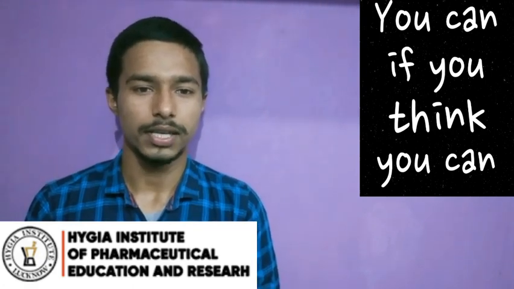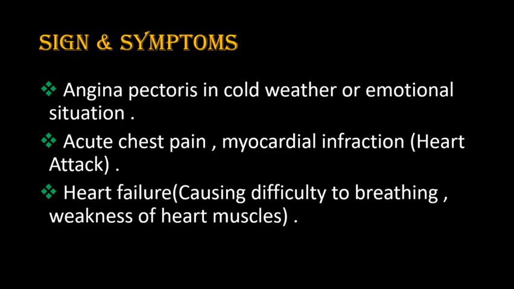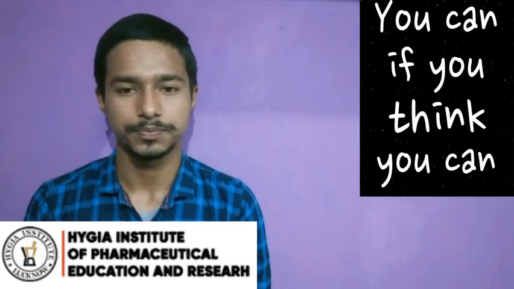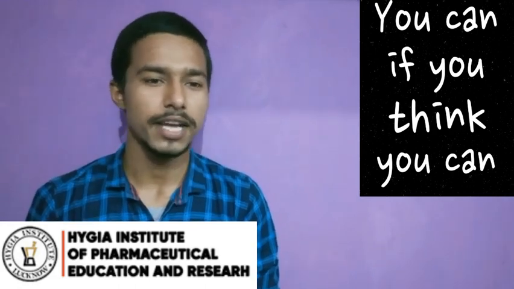Now we see what are the signs and symptoms of ischemic heart disease. The signs and symptoms are angina pectoris in cold weather or emotional situations, acute chest pain, myocardial infarction or heart attack, or heart failure causing difficulty in breathing and weakness of the heart muscle. So these are the signs and symptoms by which you can know that a person is suffering from ischemic heart disease. Now we move to the next section, which is diagnosis.